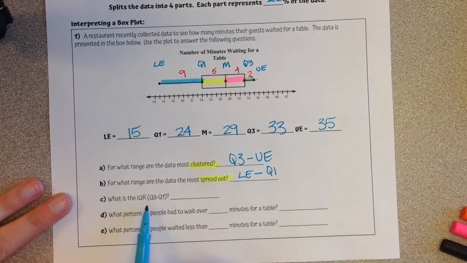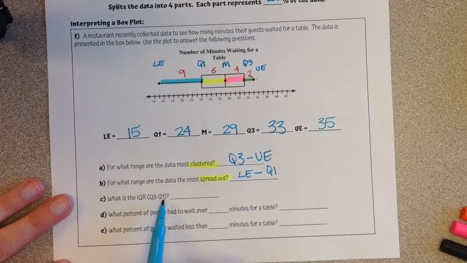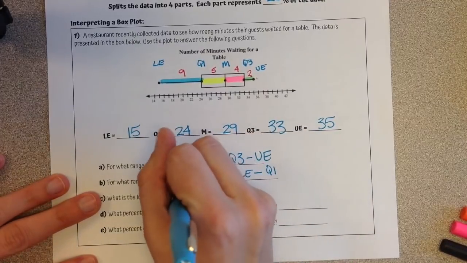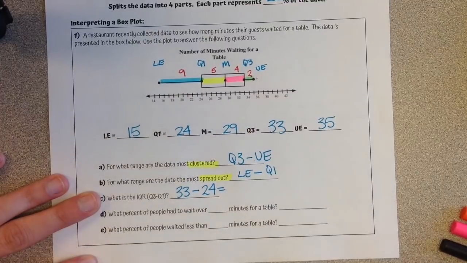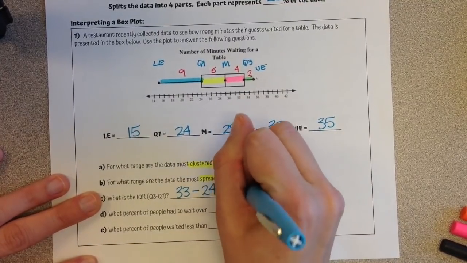Then our IQR, what is the IQR of the data? It's our Q3 minus Q1. So our Q3 was 33 minus our Q1 of 24 gives us an IQR of 9.